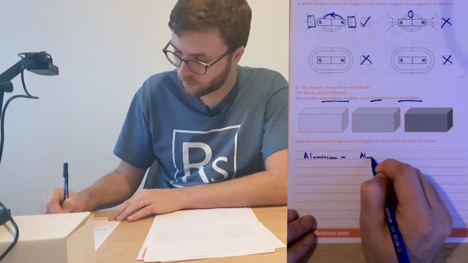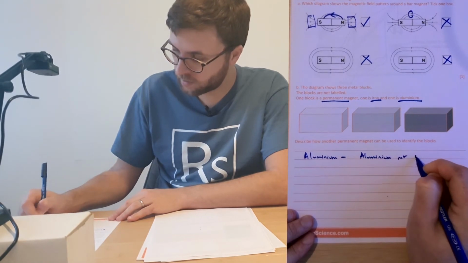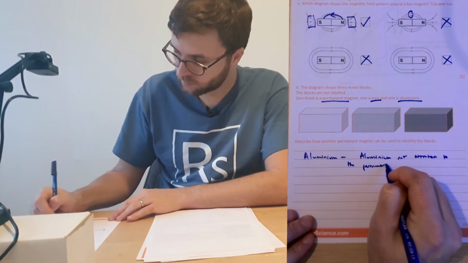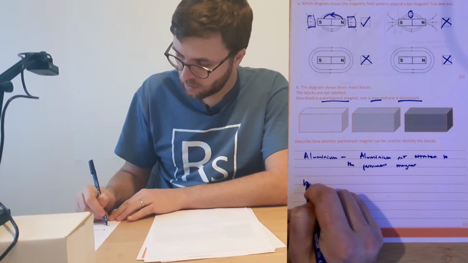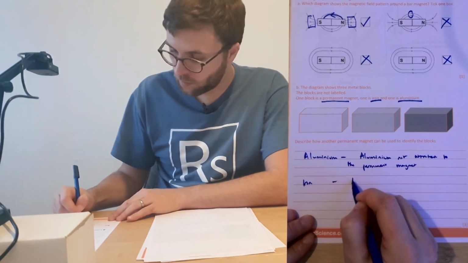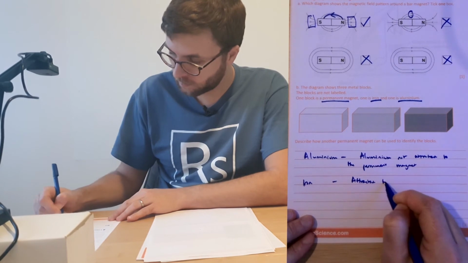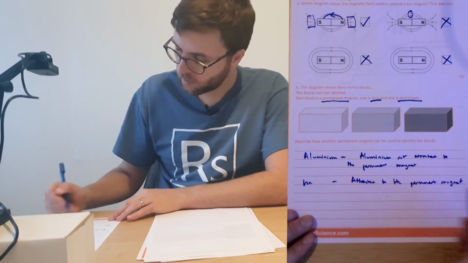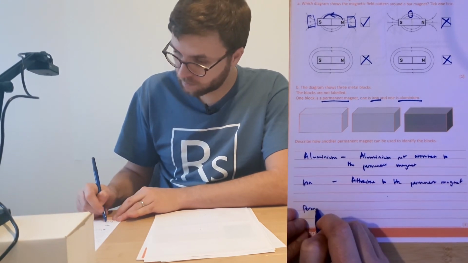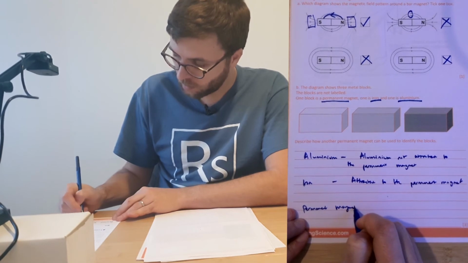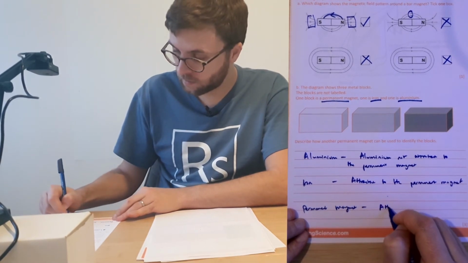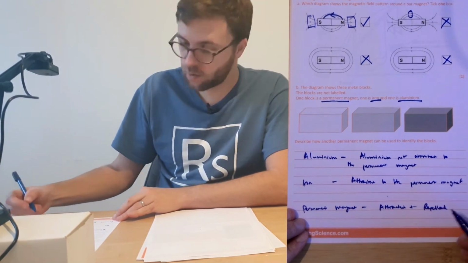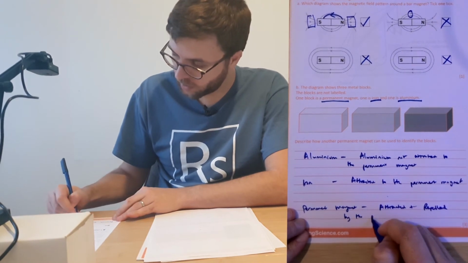So aluminium is not attracted to the permanent magnet. Next we could do the iron. The iron one will be attracted to the permanent magnet. And then we can do the permanent magnet, which will be attracted just like the iron, but to be able to tell the difference, it will also have an opposite pole, and so it will be repelled by the permanent magnet.